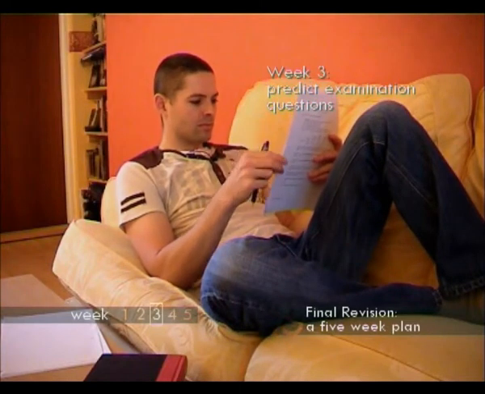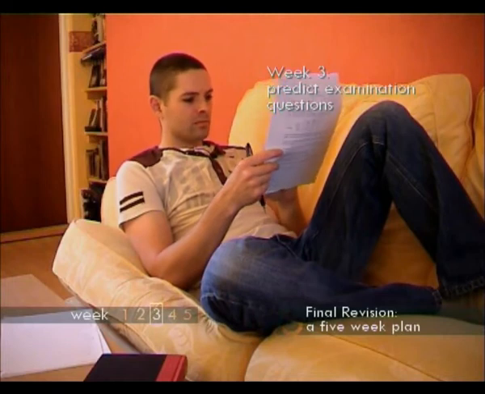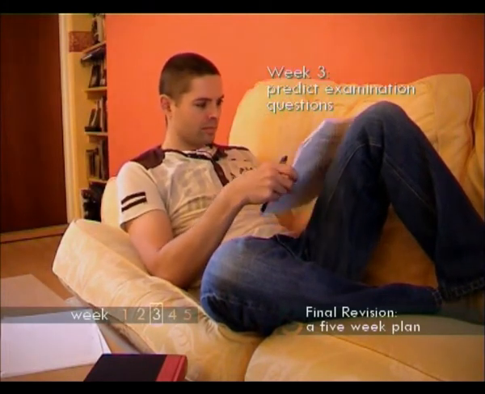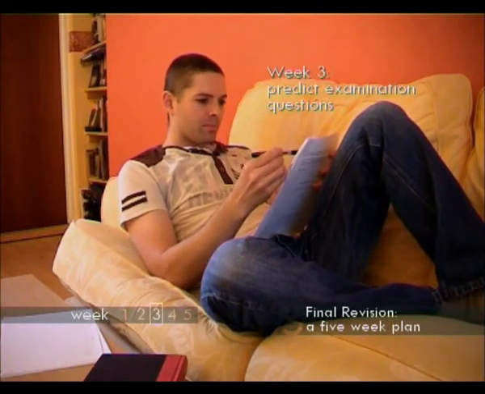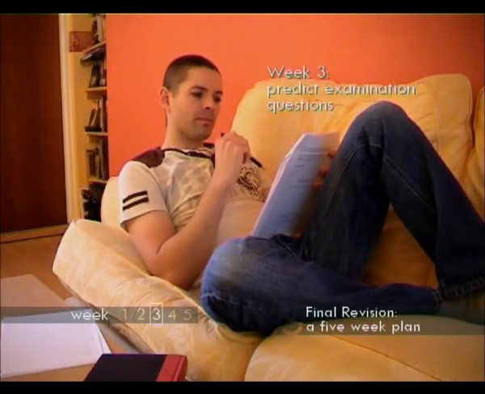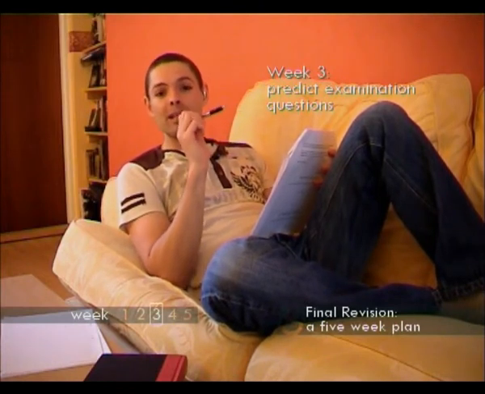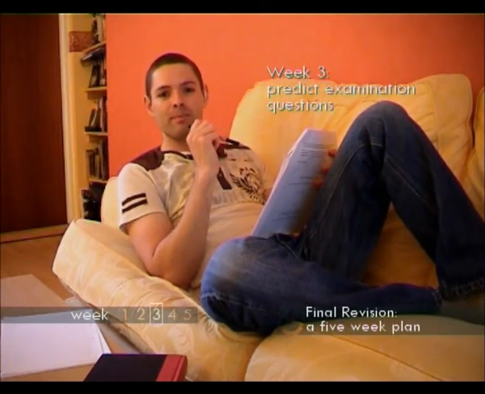For those students who have studied well throughout the term, considering past papers and trying to predict possible examination questions is still a very valuable revision exercise. Here are 2 approaches that you can take when trying to predict possible examination questions.